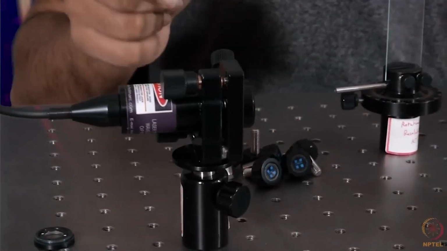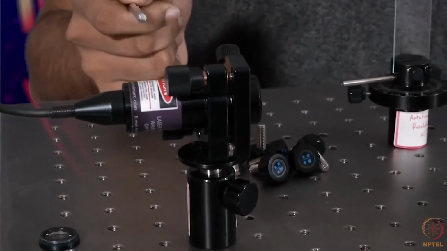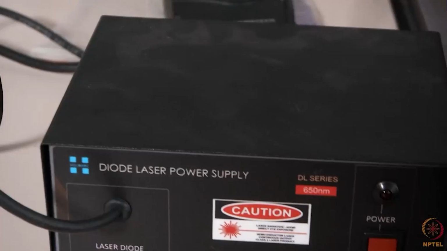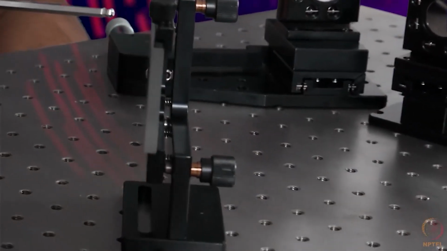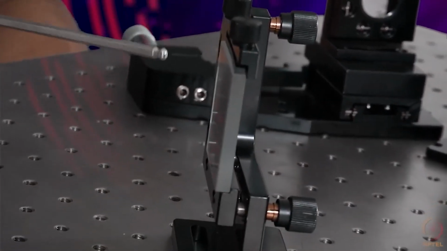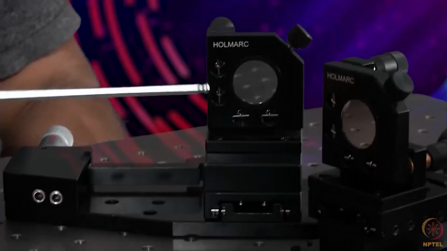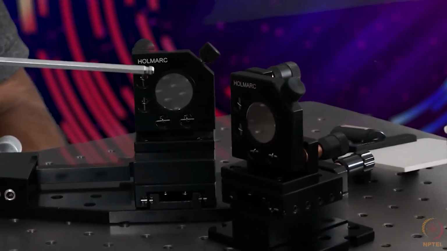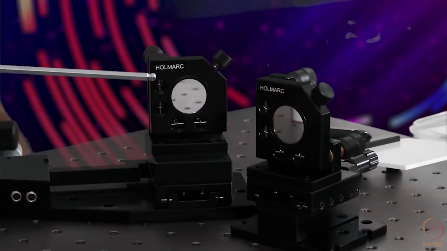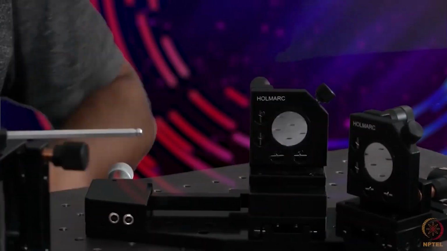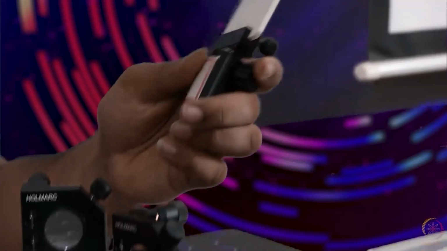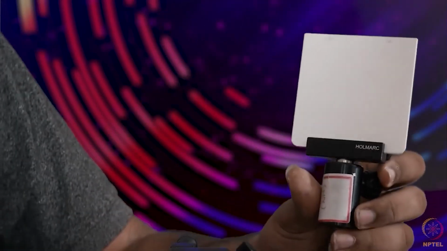The first component we use is the laser source. This is the red laser and this is the driver which drives the laser source. This is a beam splitter which divides the power into two directions with equal power, two mirrors which are mounted on kinematic mounts, mirror 1 and mirror 2, okay. And we use a screen to capture the interference pattern.